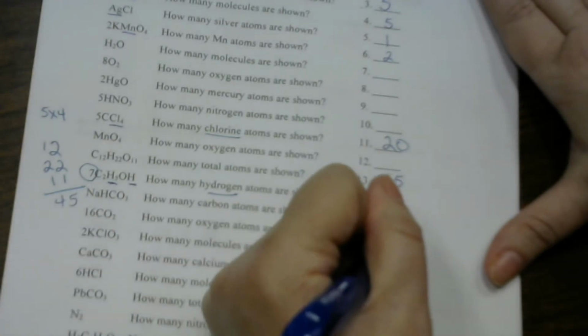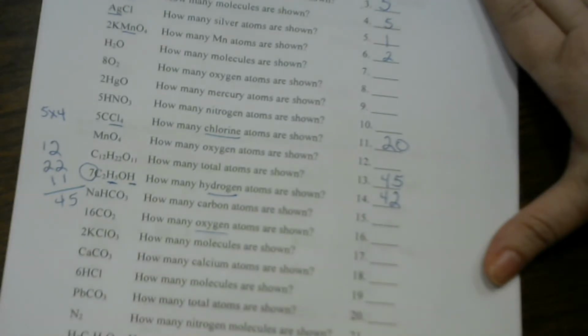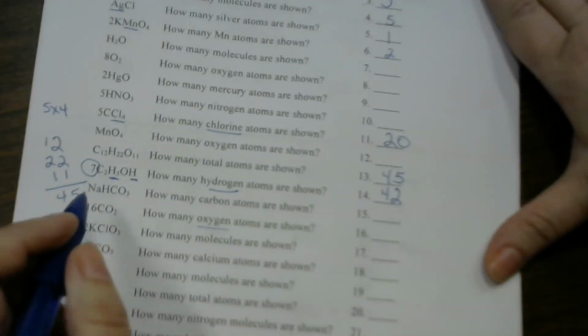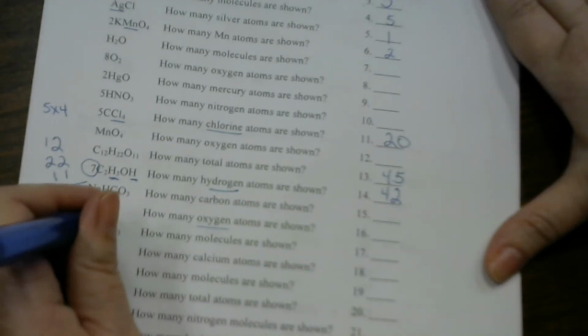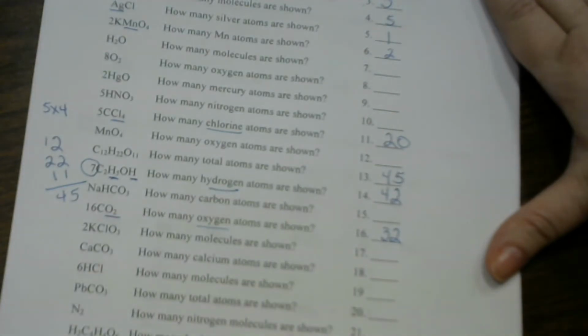Okay, let's try number 16. How many oxygen atoms do you have? And you have 2 oxygen, and then you have 16 times 2. So that's going to be 32.